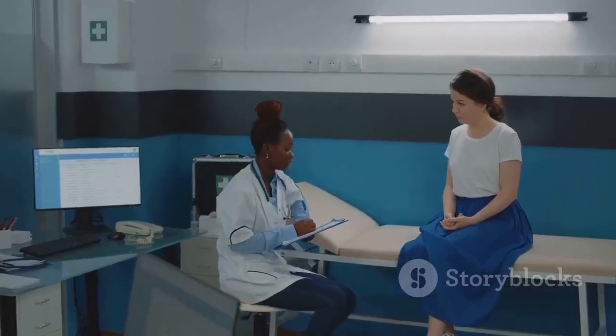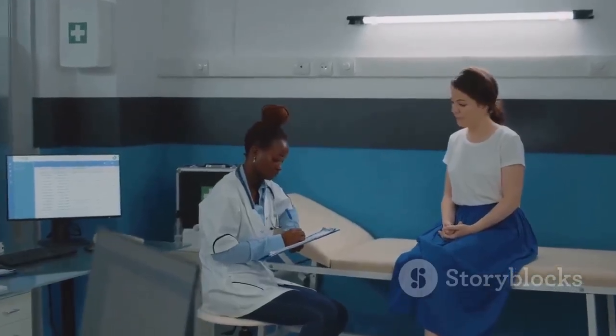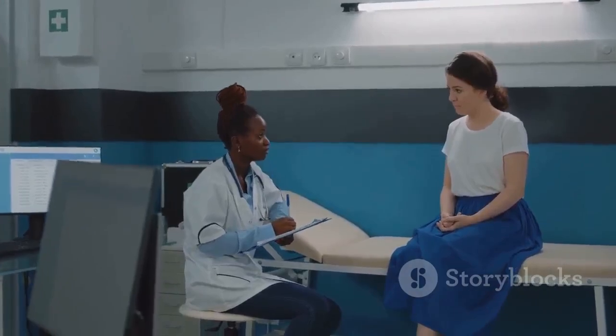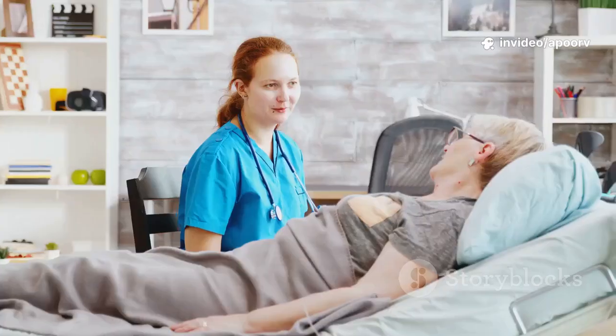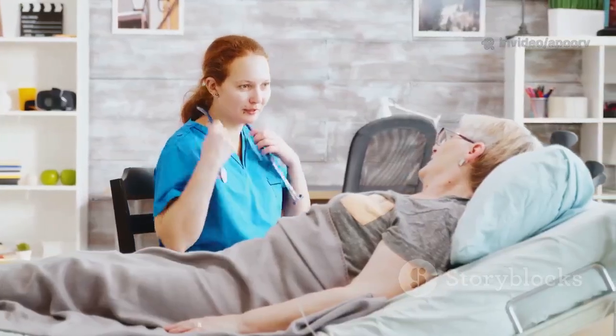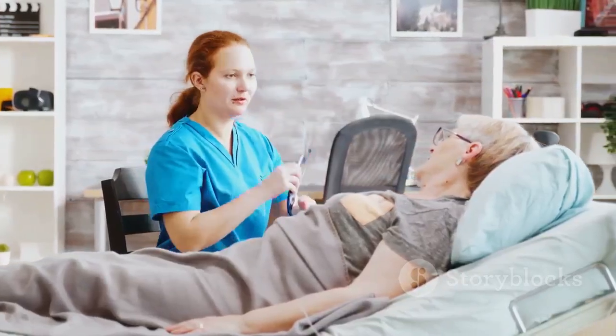Then, dig deeper. When did it start? Did it come on suddenly or gradually? Is it in one eye or both? Does anything make it better or worse? These initial questions help you frame the entire clinical picture.